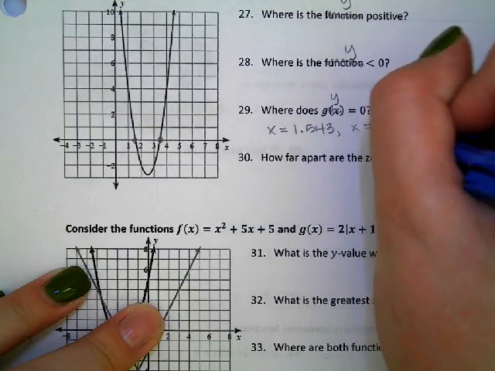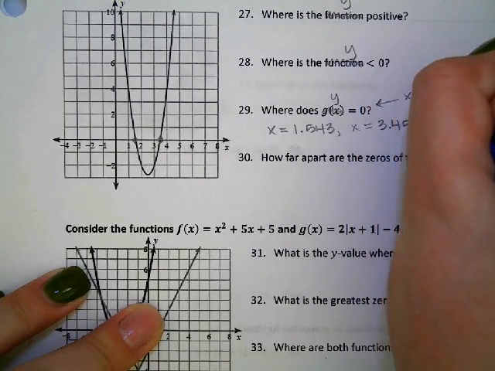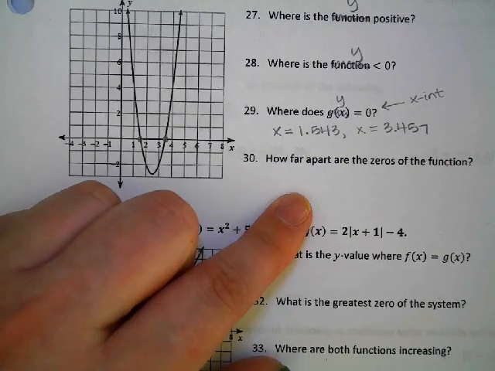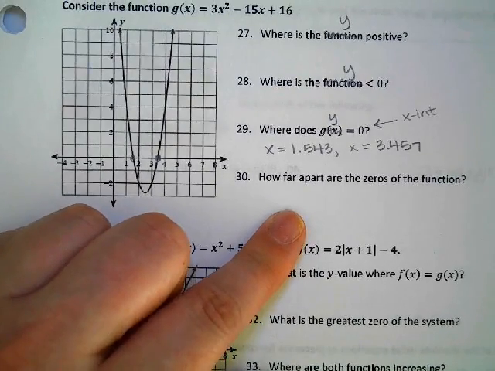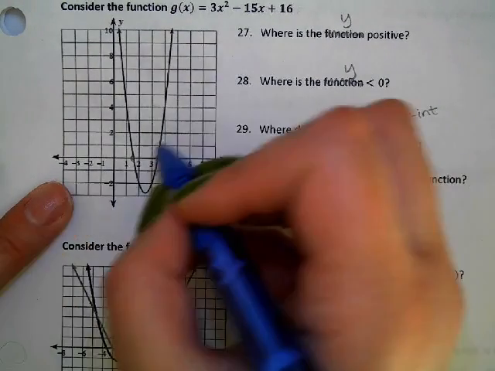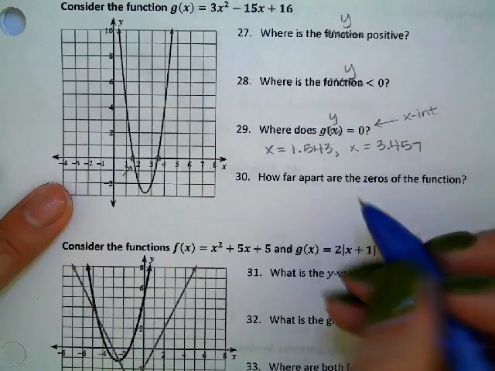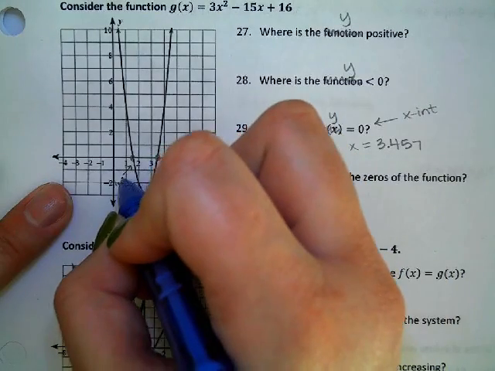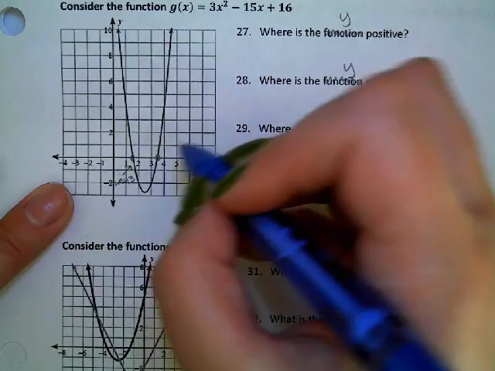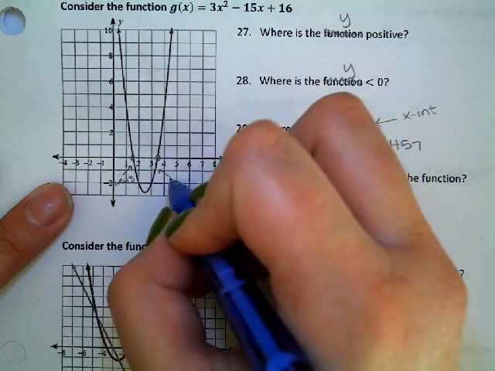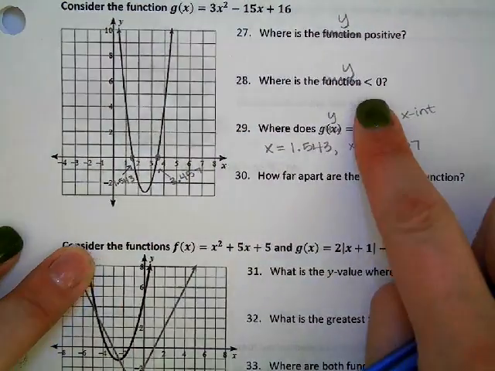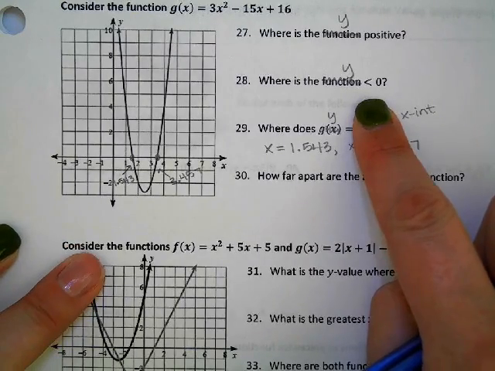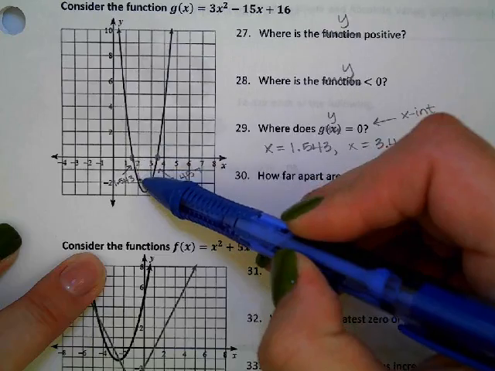And since these are asking the question where, they're saying a y value, something about a y is happening, and they're asking where, you only have to answer the x value. So the first x value is the 1.543. The second x value is the 3.457. Okay, so if you're asking where is the y value negative, the y value is negative in between those two values. Like right in between here, these are where your outputs are negative.